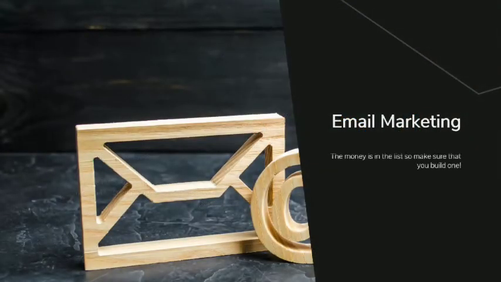Email marketing. The money is in the list, so make sure that you build one. Email marketing is one of the very best ways to drive targeted traffic to your niche website. You will need to use an autoresponder such as Aweber, GetResponse, or MailChimp so that you can create your list and send emails automatically. The best way to attract people to your email list is to provide them with a valuable incentive. This can be a special report or guide known as a lead magnet.